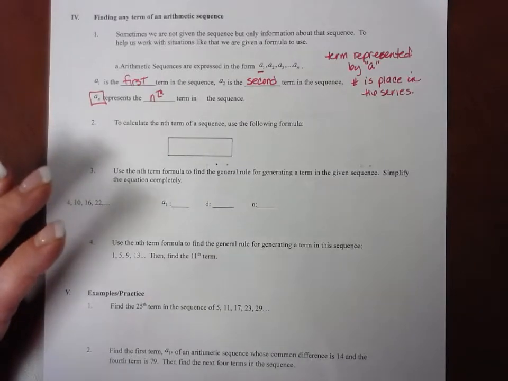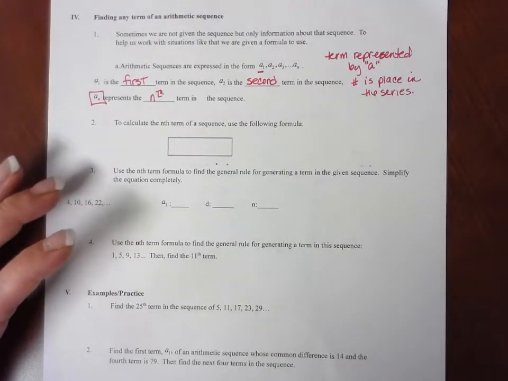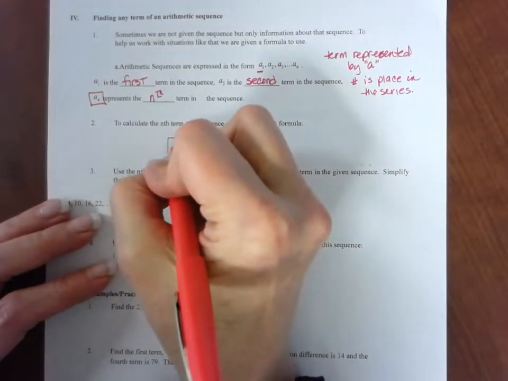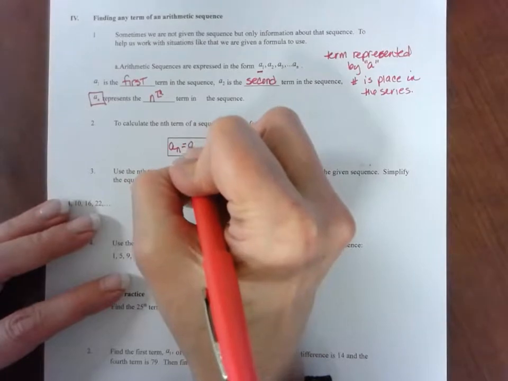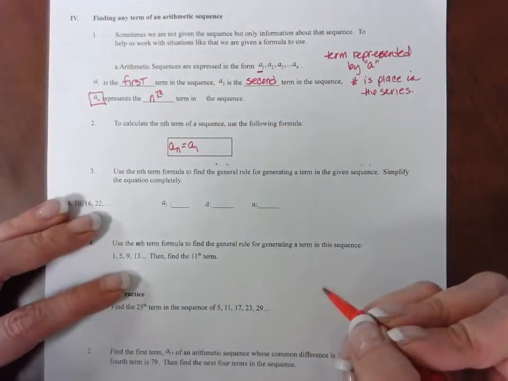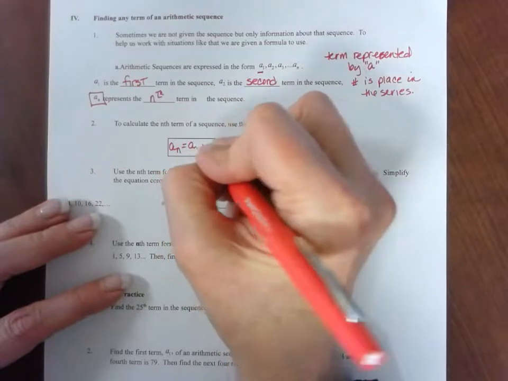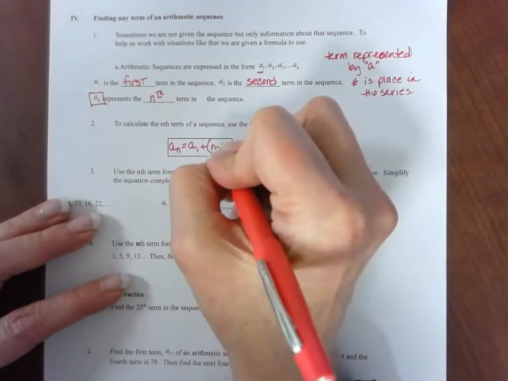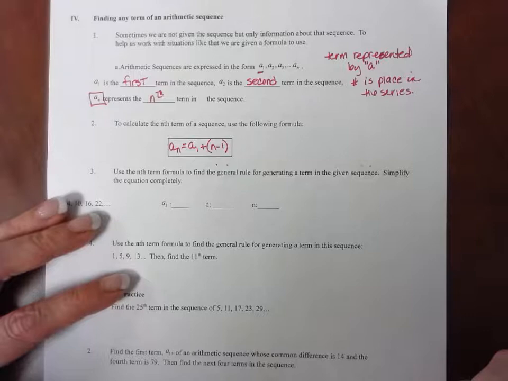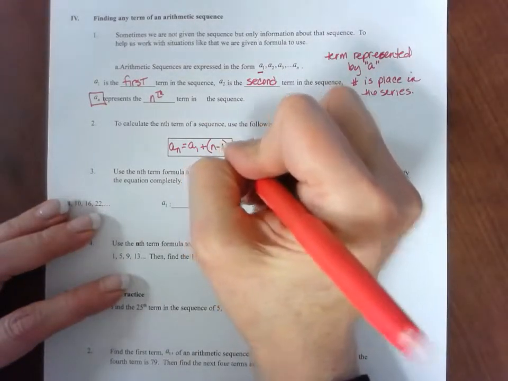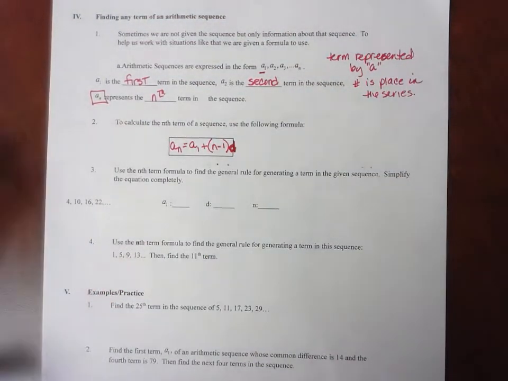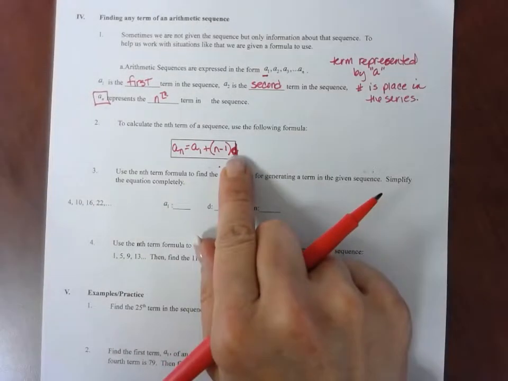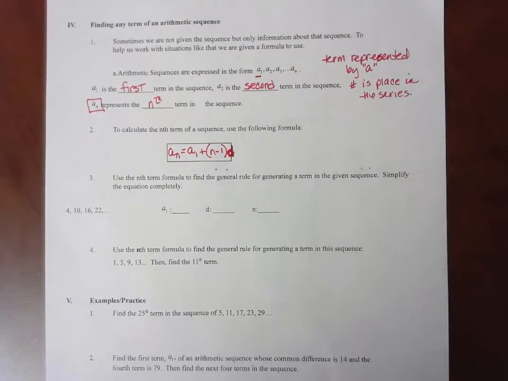And if we need to find out what it is, then we use this formula. So A sub n is equal to A sub 1, the first position, plus n minus 1, and then we times that by the common difference.